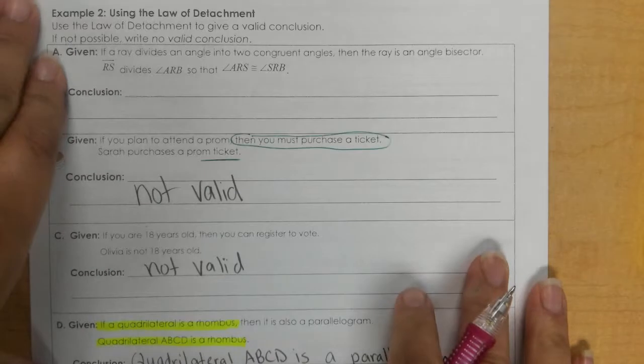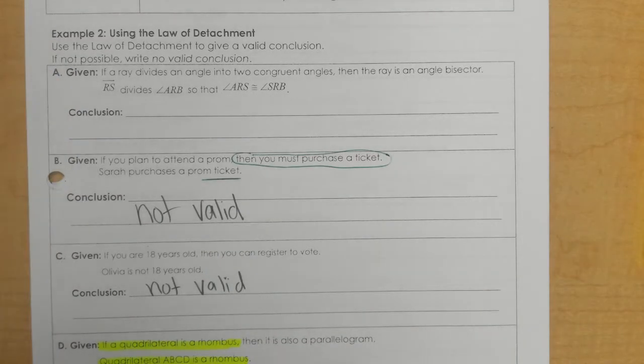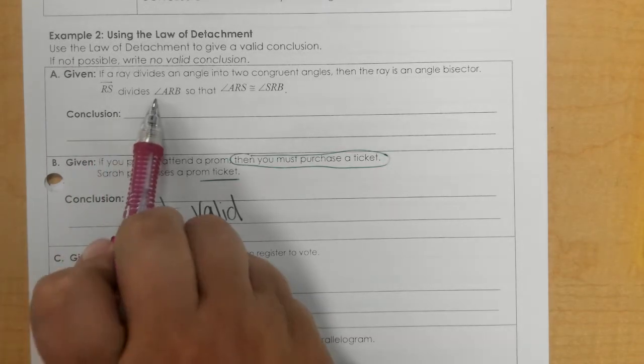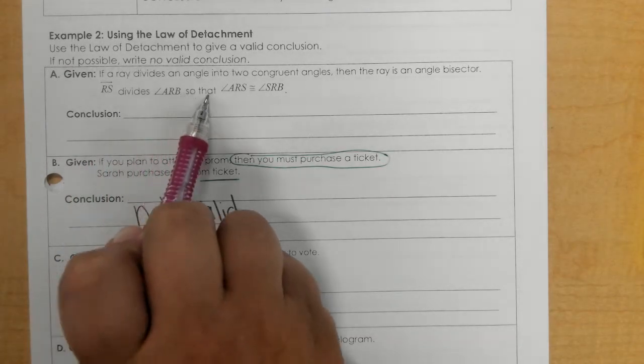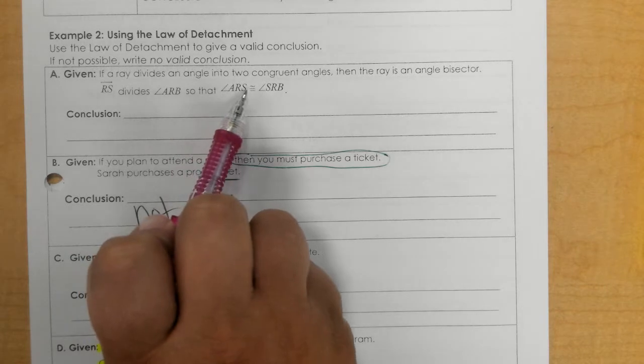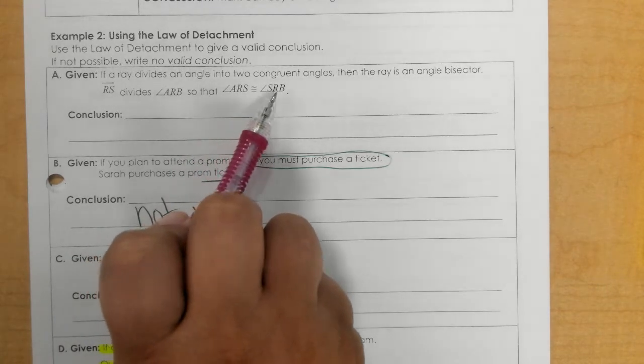And then lastly, we have example A. If a ray divides an angle into two congruent angles, then the ray is an angle bisector. It says that ray RS divides angle ARB so that angle ARS is congruent to angle SRB.